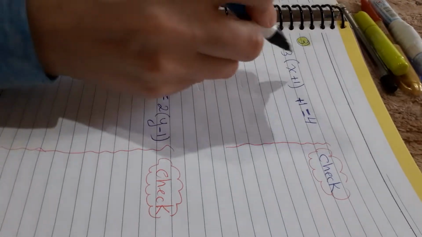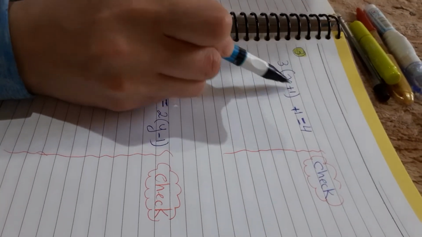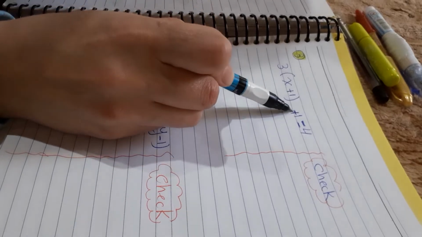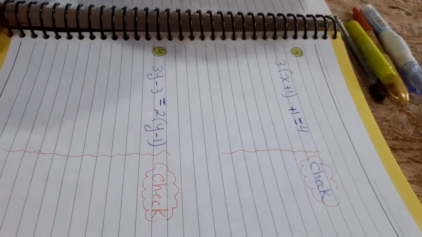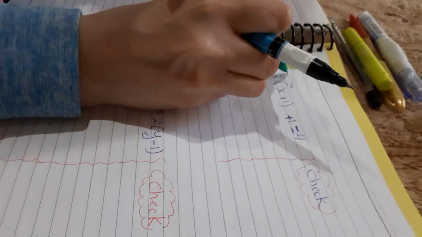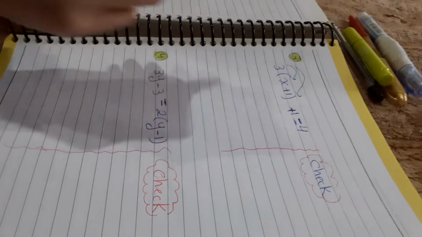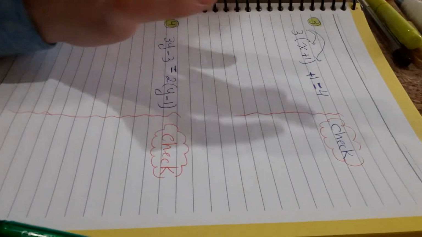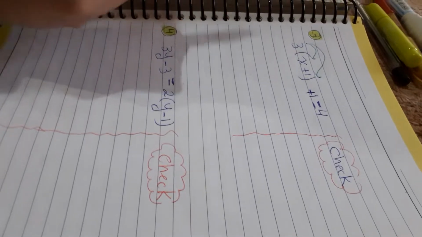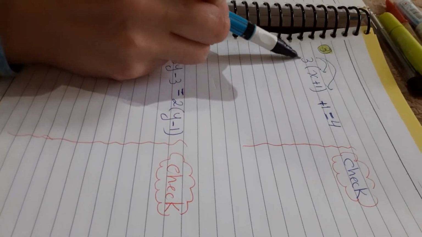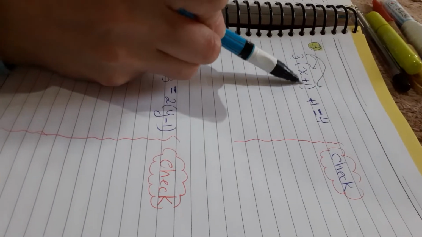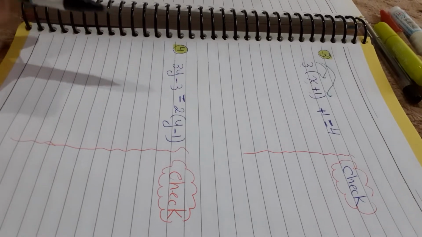Another example. Here we have 3 times the bracket x plus 1 equals 4. Here we need to expand the 3 first. Don't do anything without expanding. So here you need to expand. Expand means multiply 3 by each number inside, or by each term inside these brackets.